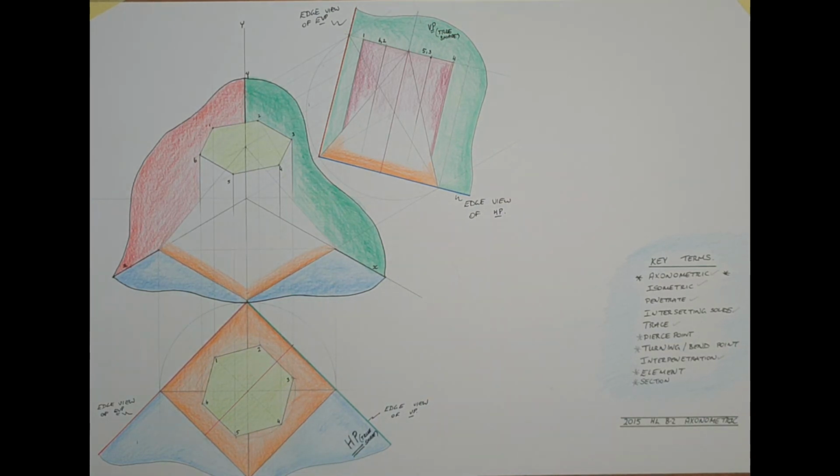There's a number of methods we could use here. So the first method and the easiest one is to do a section. If we can see all the detail in one view, basically we can cut the object or section it to give us enough information to find everything in the second view or third view. So what I mean by that, we can just add in a section plane along 5 and 6. We could do a horizontal section, we could do a vertical section. I'm going to do a horizontal section here.